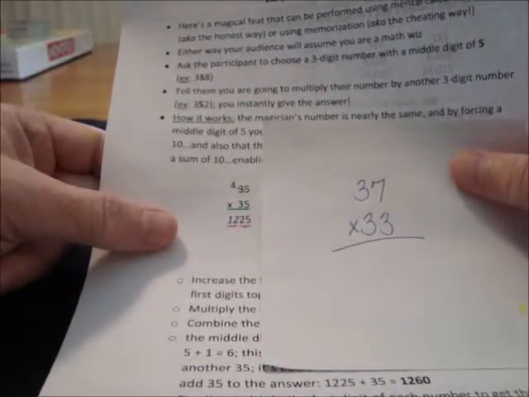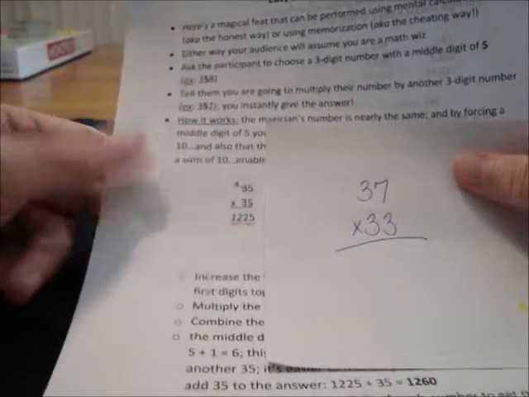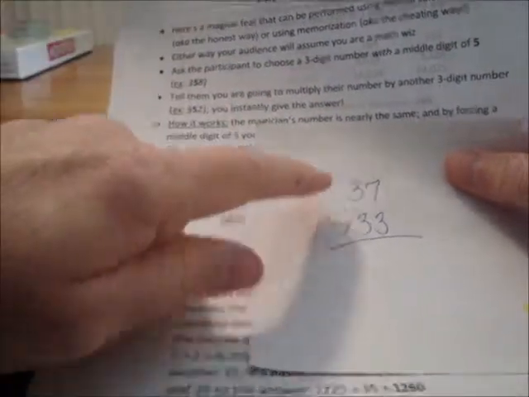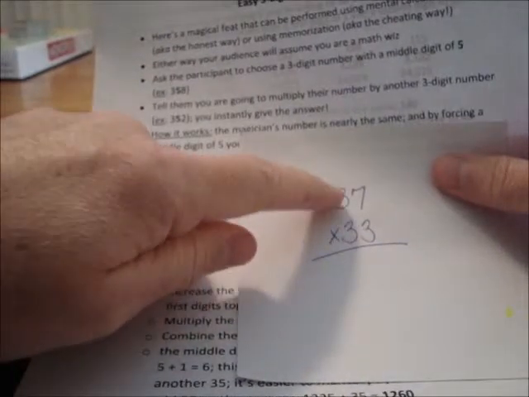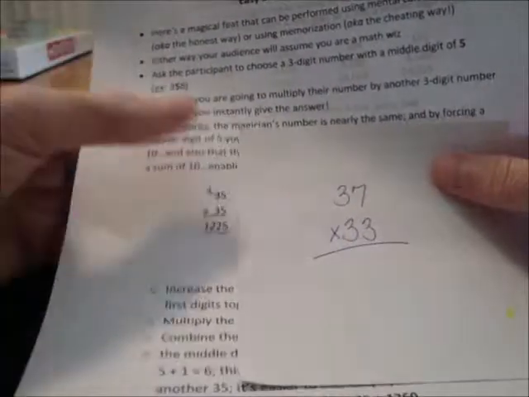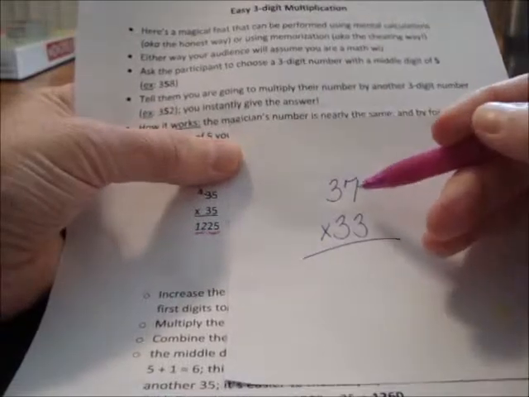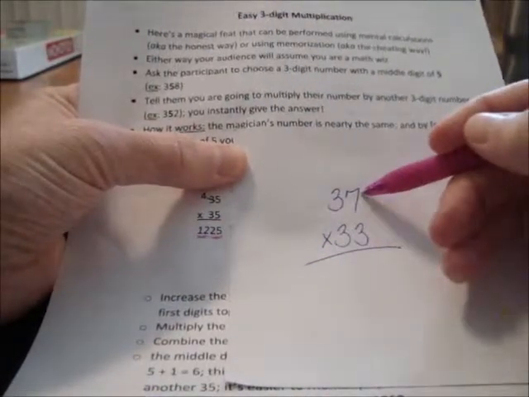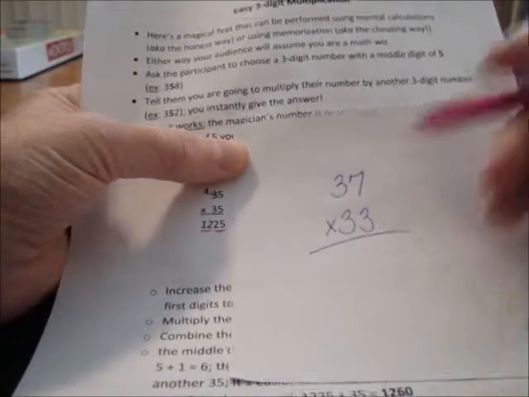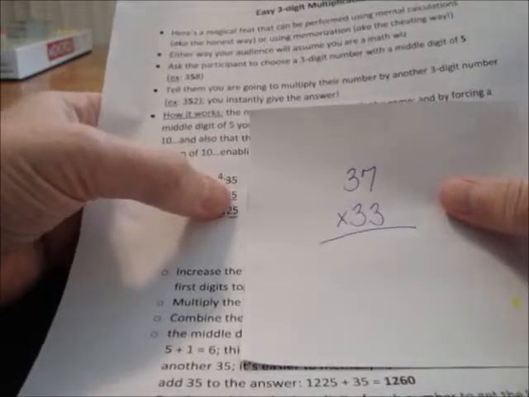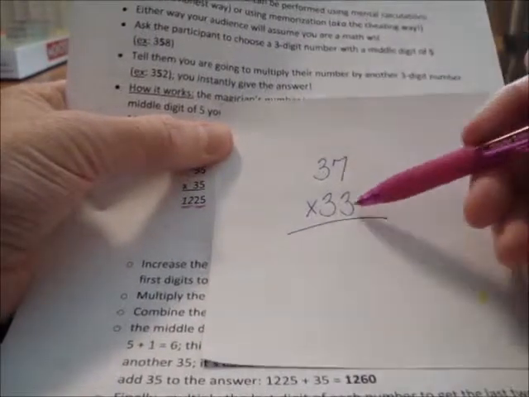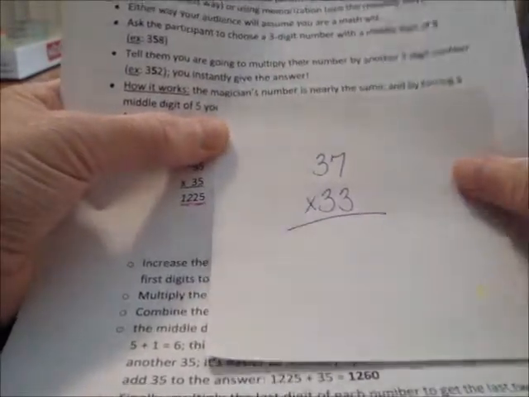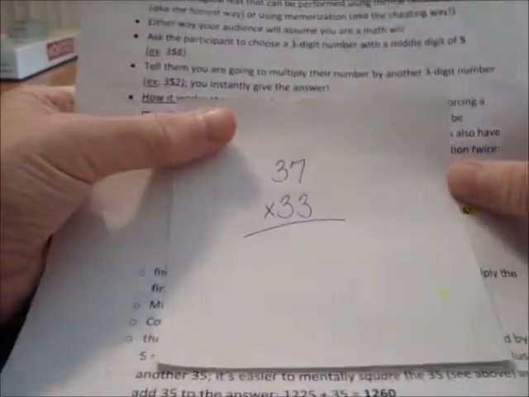Would my shortcut still work? Yes, it would. Notice the first digit is still the same, 3 and 3, and the last two digits still add up to 10. So whether it's 5 plus 5 giving us 10 or 7 plus 3 giving us 10, the shortcut would still work. So let's solve this.